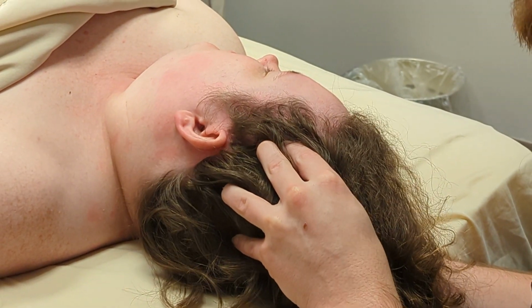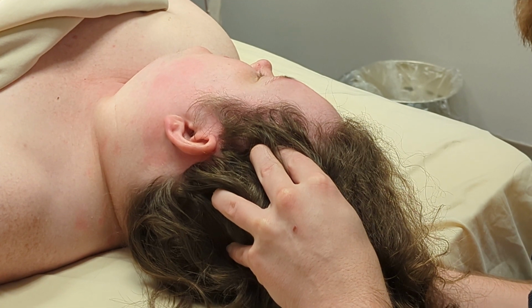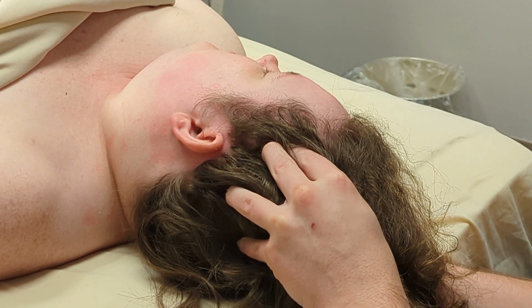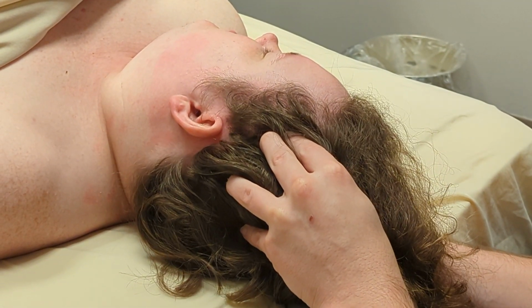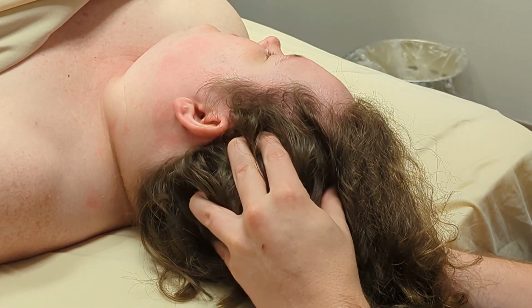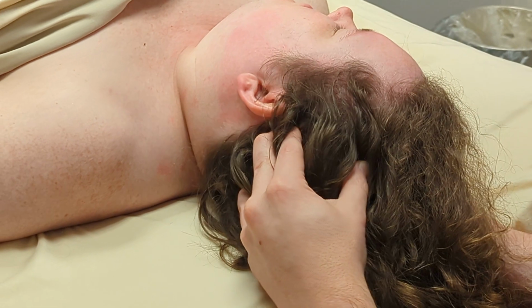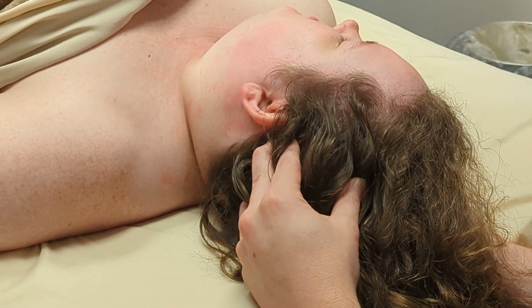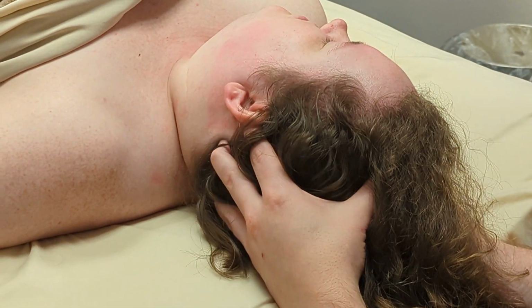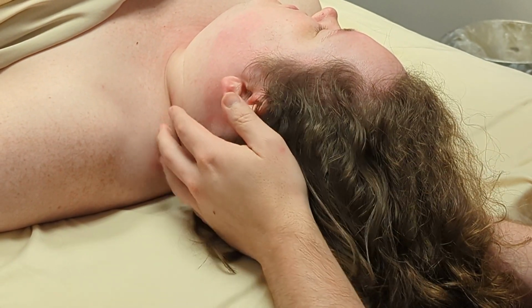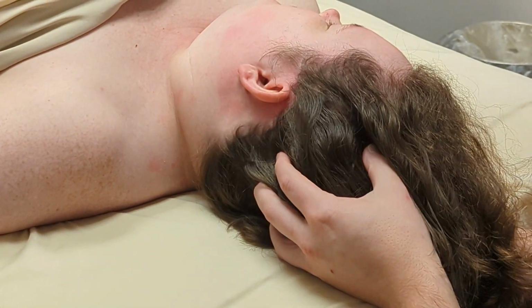You can find the little tender points. Kind of press in there and hold, let go, hold, let go. Okay. Do that to both sides, but kind of all the back side too.